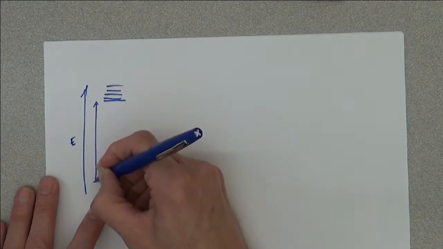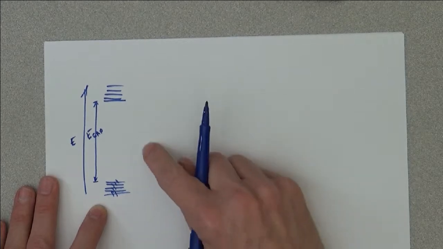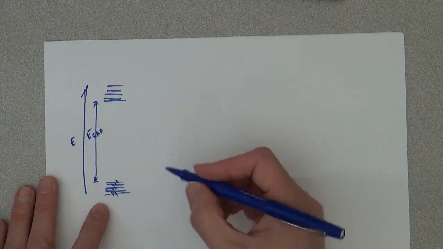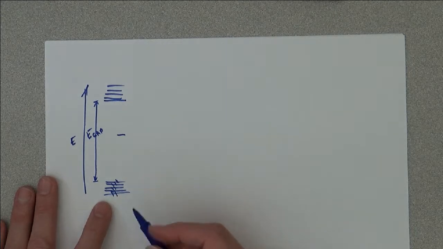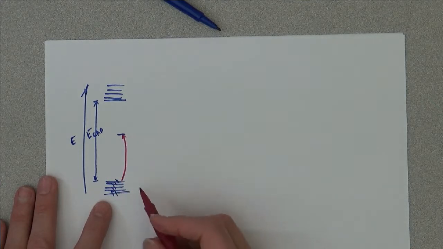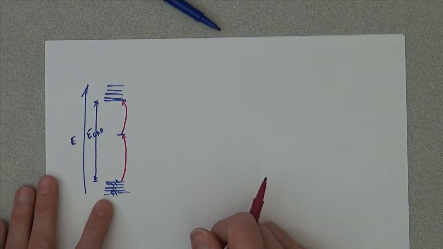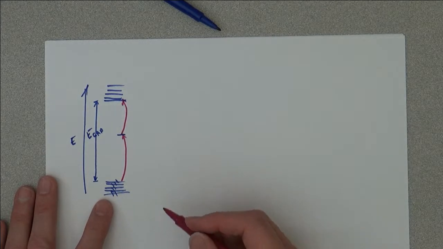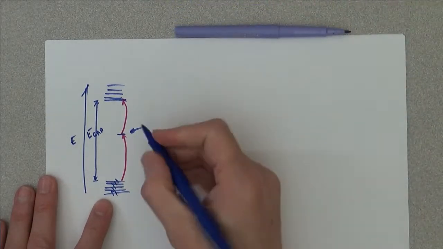This then is the gap. Where we have defect states, and these defects can be due to vacancies, they can be due to impurities and whatnot, those defect levels can serve either as a means for electrons to go up here. They can also serve as a means for electrons to be de-excited as well. These are called defect states.